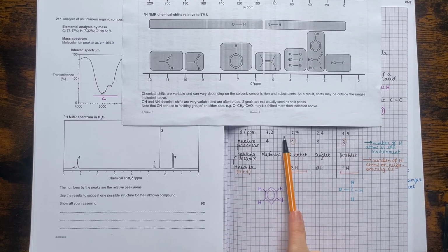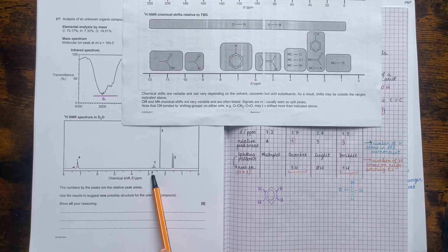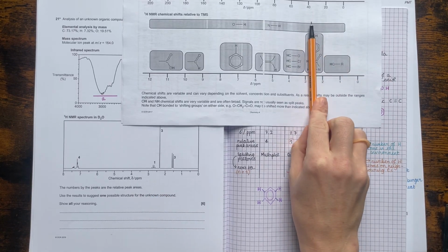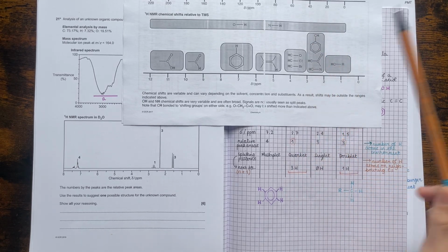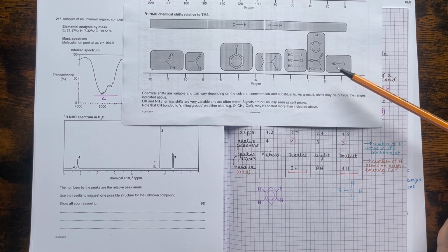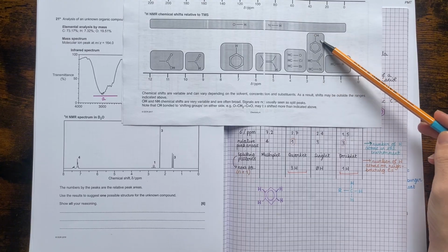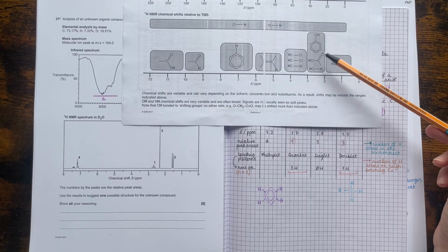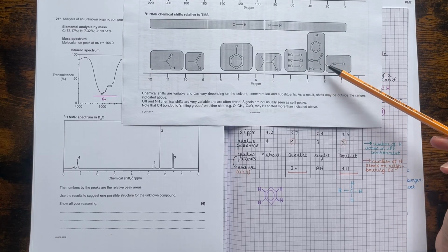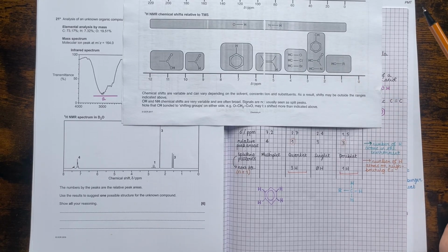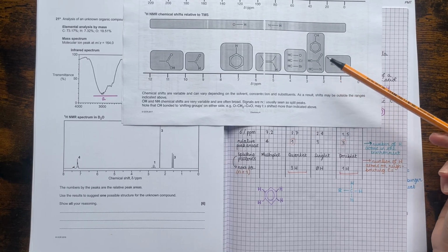Then we've got these 2 peaks that both lie around 2.4 and 2.7, around the same region, and there's only one box on our data sheet it can fit into. Within there are actually 3 different things it could be. Hydrogens on a carbon next to a nitrogen: we don't have that based on our molecular formula.